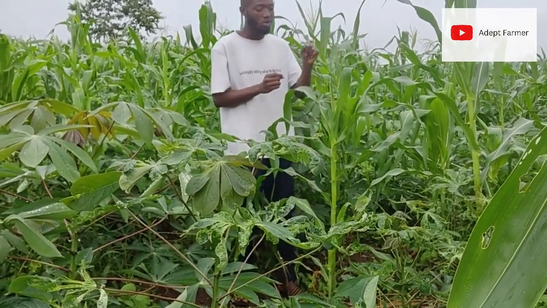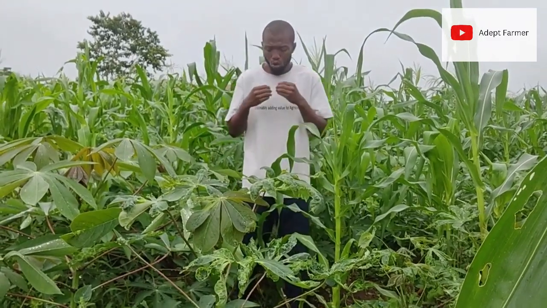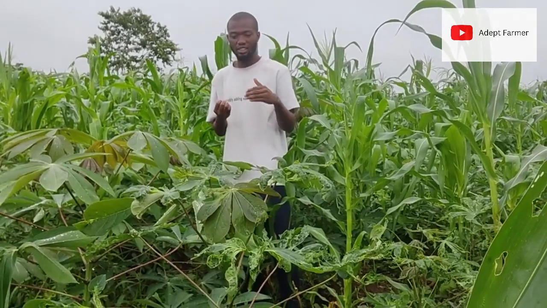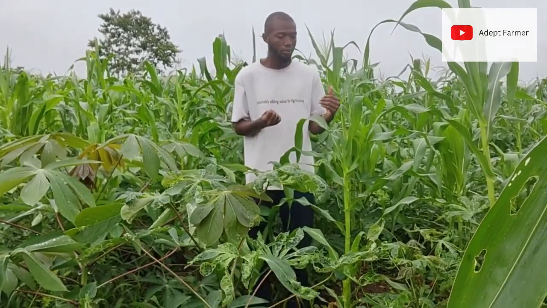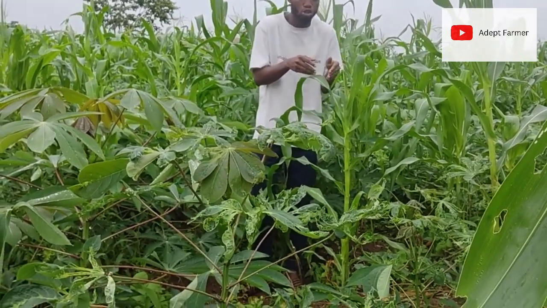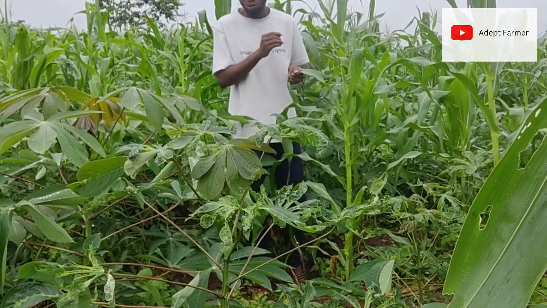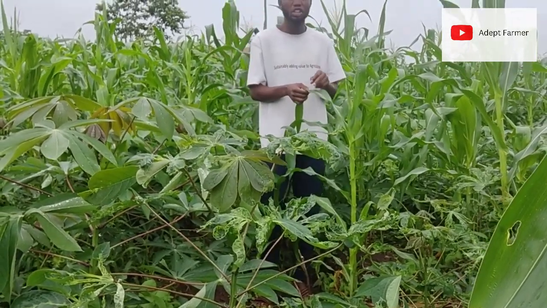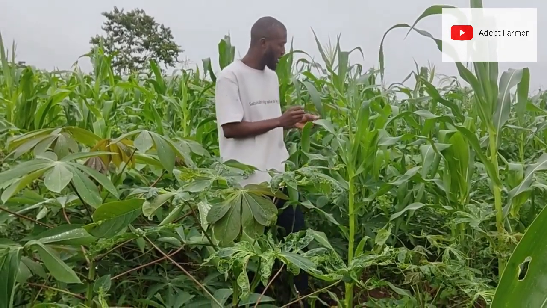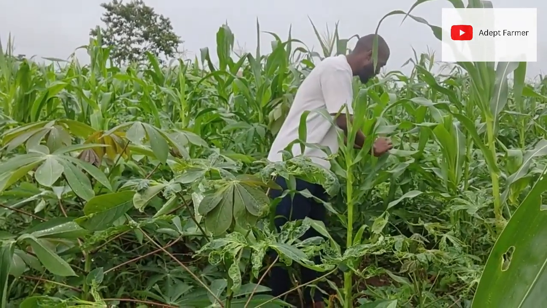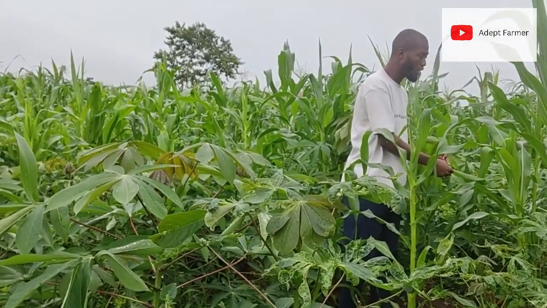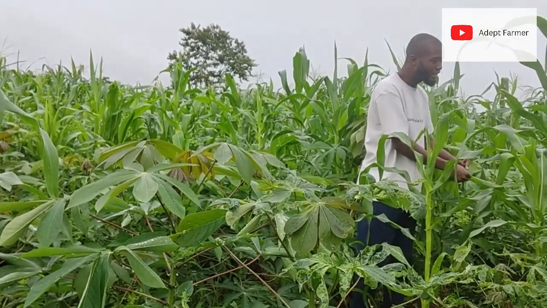One of the things I observe in the maize when northern leaf blight has been introduced into the plant is a grayish green lesion. It is a long lesion. When you hold one of your leaves and check, you see a long grayish green lesion.